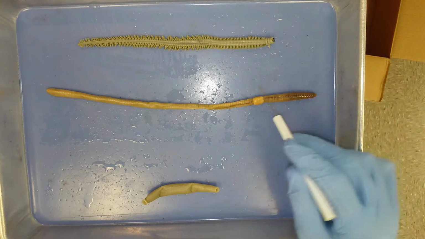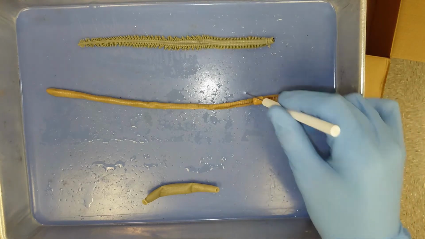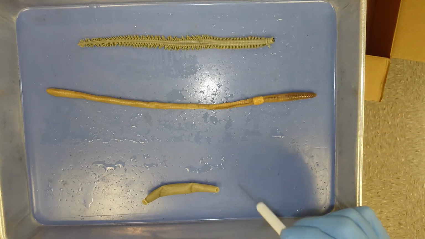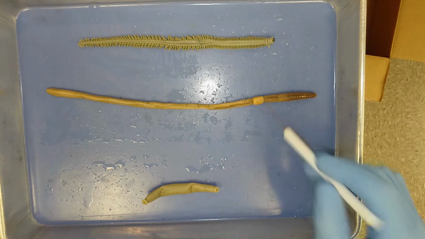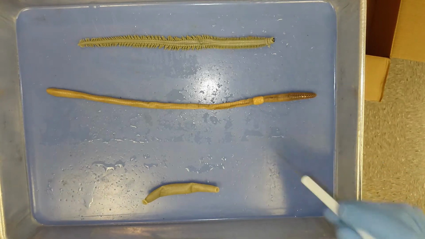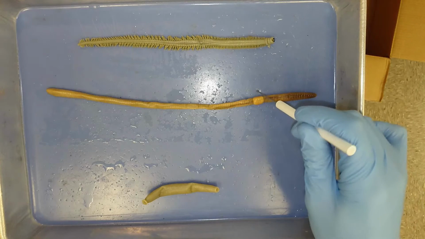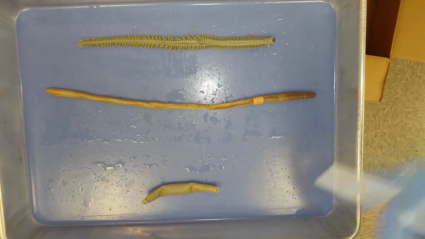I'll come back to the oligochaete in just a second, but I'll go over more external anatomy, and then after that I'll talk about internal anatomy with an already dissected specimen.